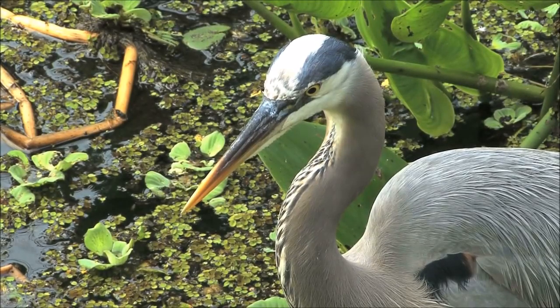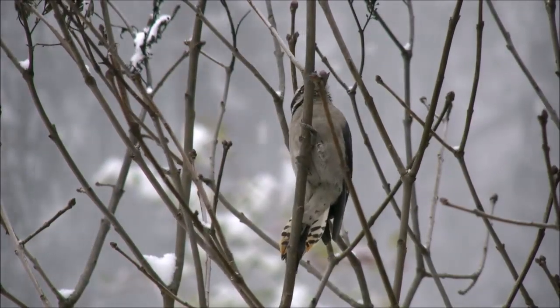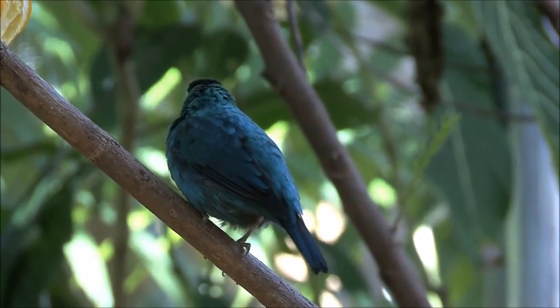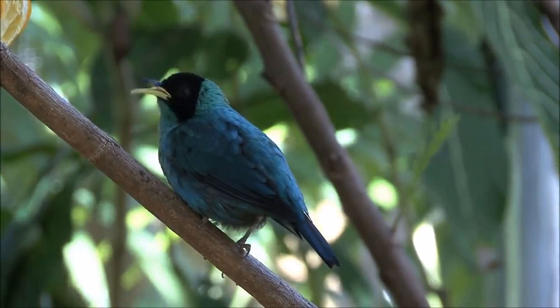Unlike fish, amphibians, and reptiles, birds are warm-blooded. That means that they can maintain a constant body temperature. Birds lay eggs, but unlike the eggs of reptiles, birds' eggs have hard shells.